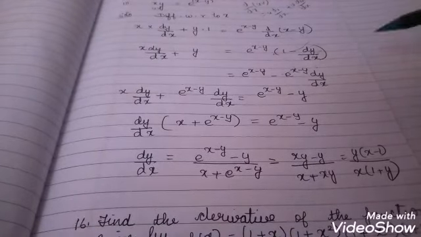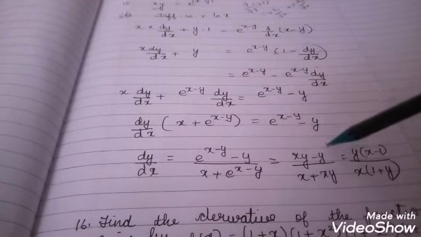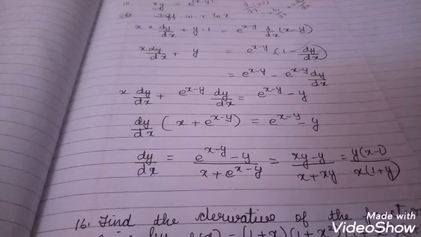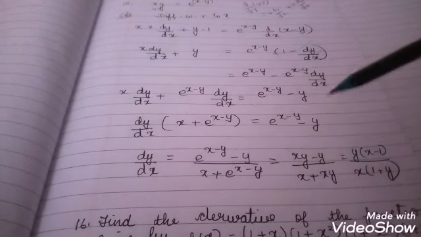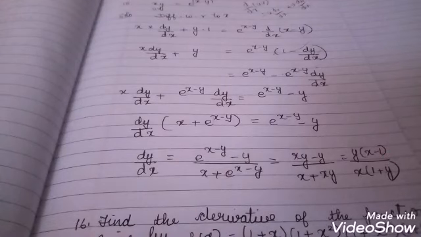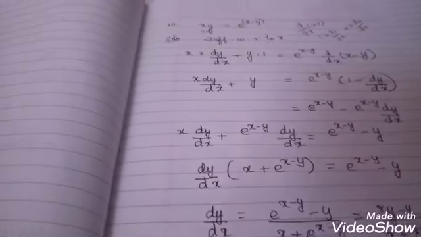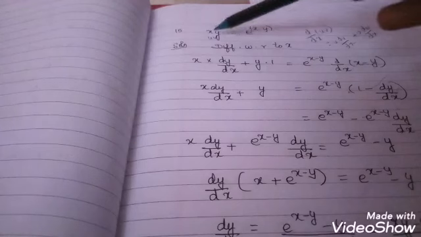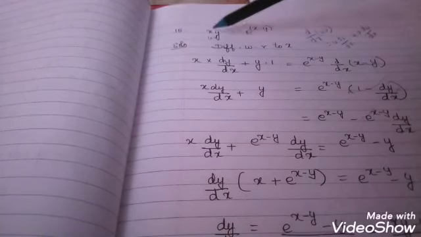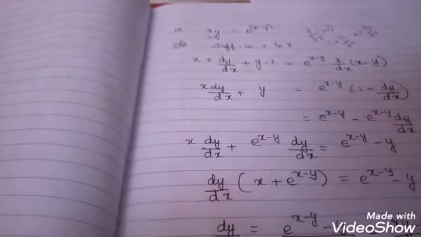So here when I substitute it, what will I have? It is xy minus y divided by x plus x into y. What will I get? Take y common, y into x minus 1, divided by, take x common, x into 1 plus y. So that's dy by dx for the function xy equal to e power x minus y. You understood? Here I am not applying logarithmic differentiation. I think you will understand why I am not doing it here, since you have x into y equal to e power x minus y.